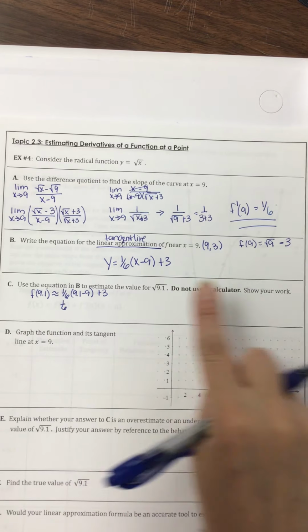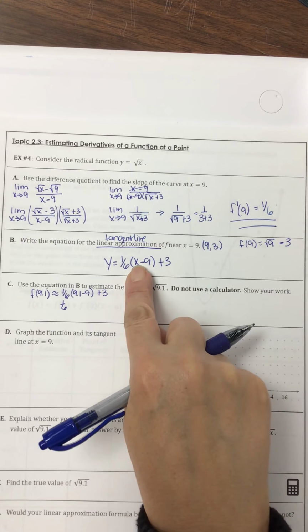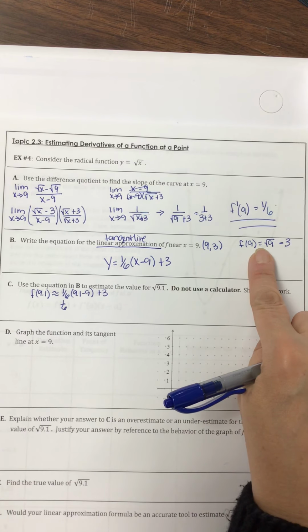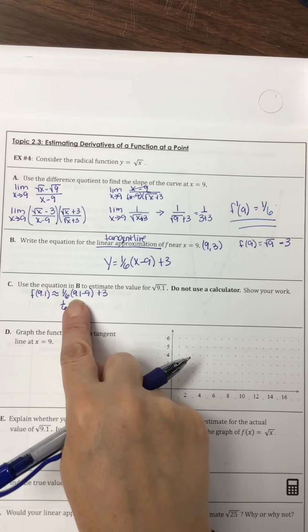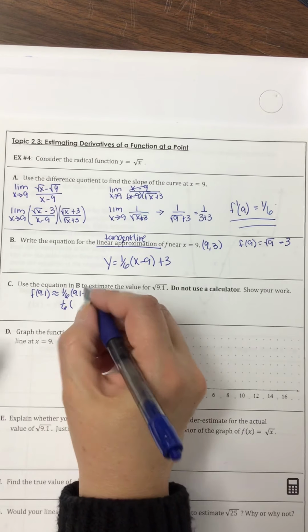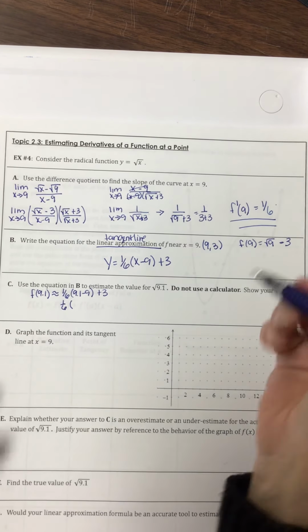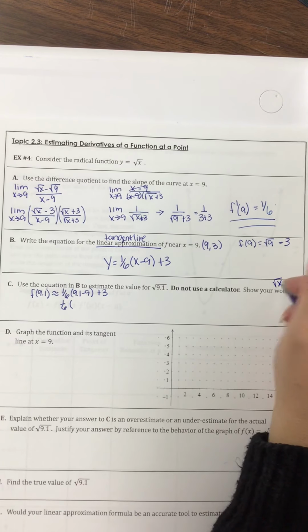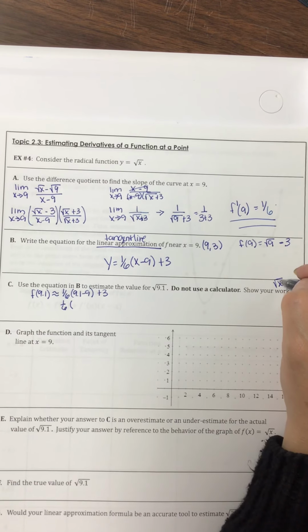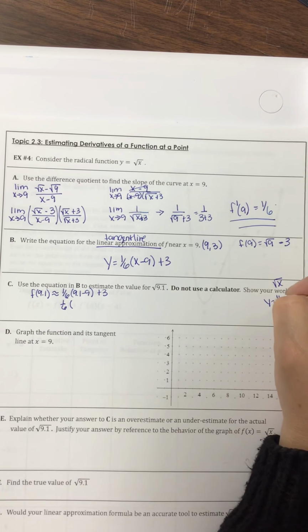Yes, but you're plugging it in for this x value, where we had the square root of 9. Do you understand what I'm getting? You could just do the square root of 9.1 in your calculator, but to estimate it, we're just plugging 9.1 in for x. Our original function is the square root of x, but our linear approximation for that at 9 was y equals 1/6 (x minus 9) plus 3.